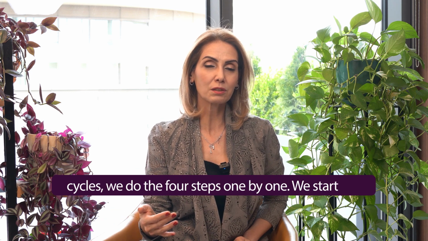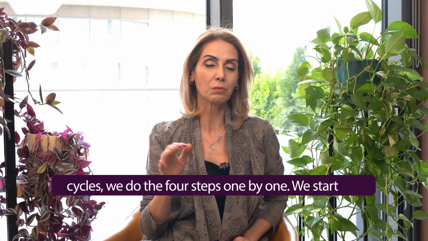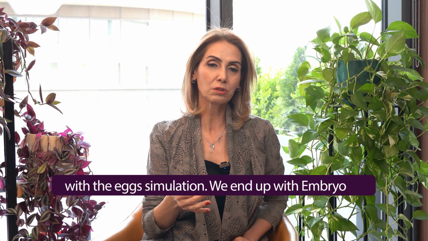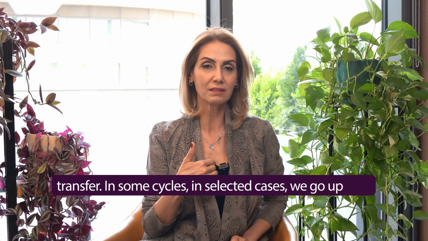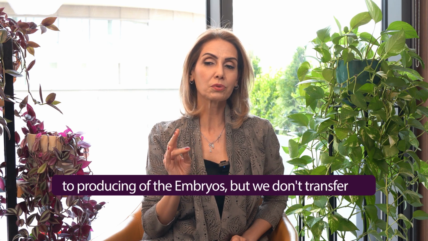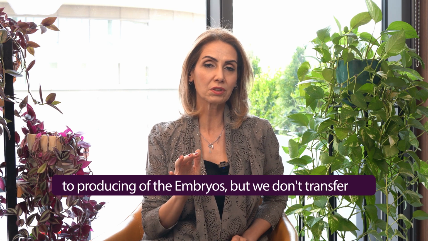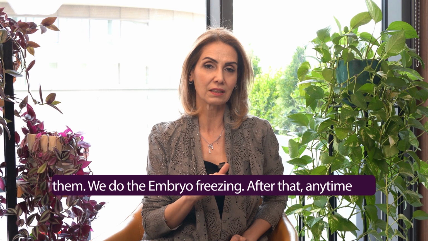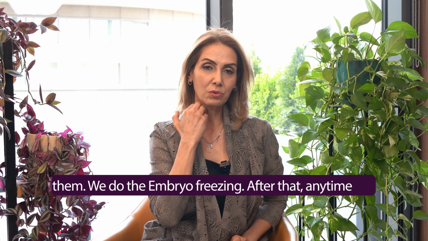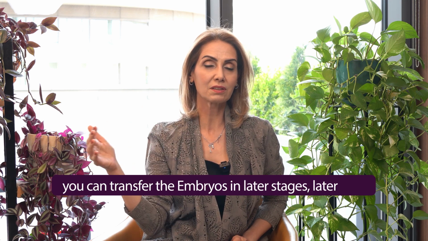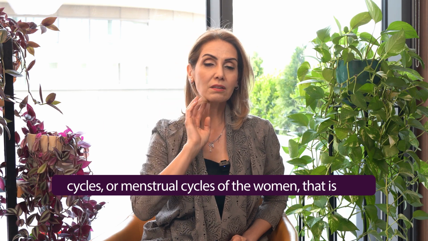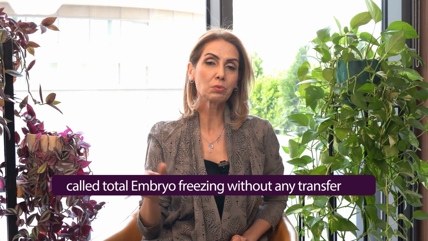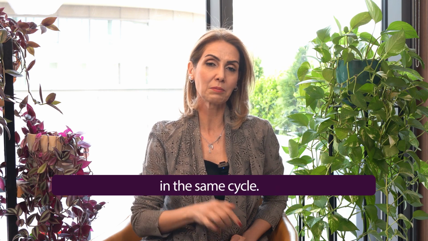In some cycles, we do the 4 steps one by one. We start with the egg stimulation, we end up with embryo transfer. In some cycles, in selected cases, we go up to producing the embryos, but we don't transfer them, we do the embryo freezing. After that, anytime you can transfer the embryos in later cycles, later menstrual cycles of the woman. That is called total embryo freezing, without any transfer in the same cycle.